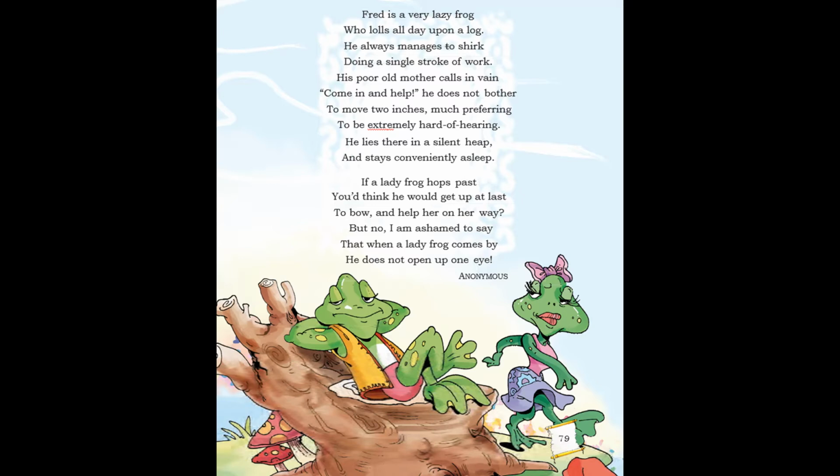He lies there in a silent heap and stays conveniently asleep. If a lady frog hops past, you'd think he would get up at last to bow and help her on her way. But no, I'm ashamed to say that when a lady frog comes by, he does not open up one eye.